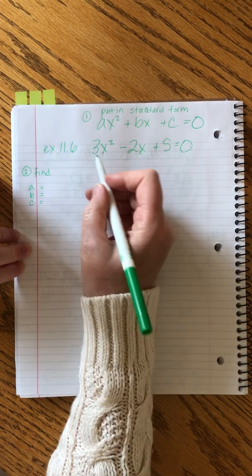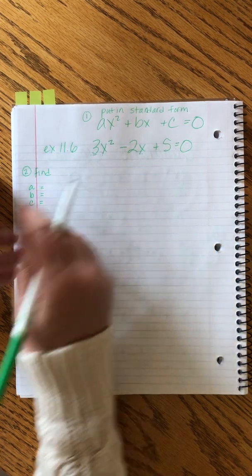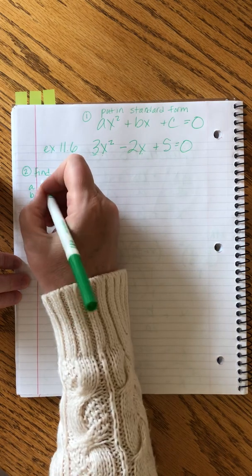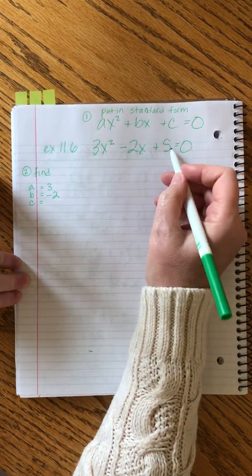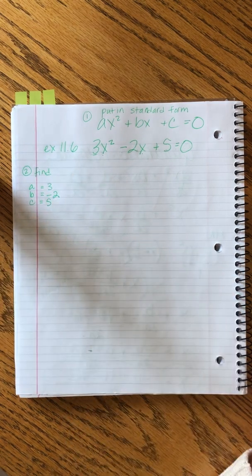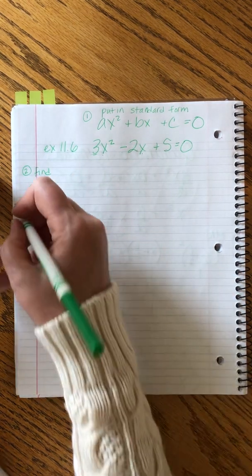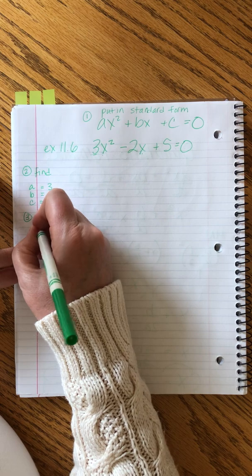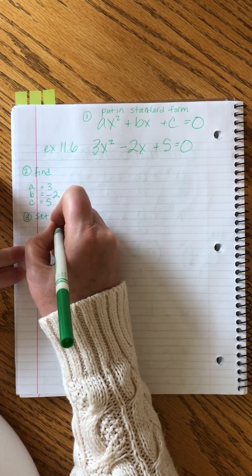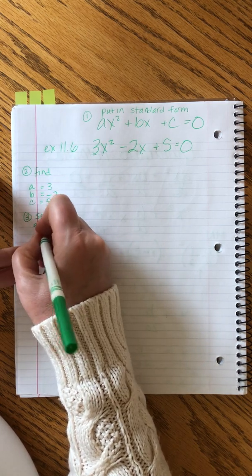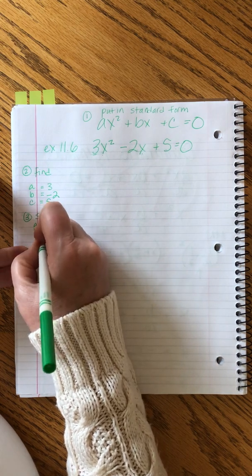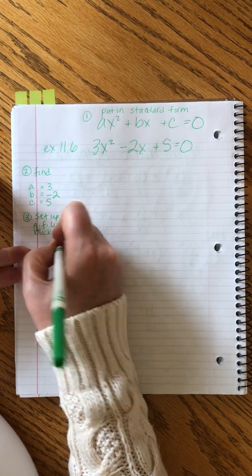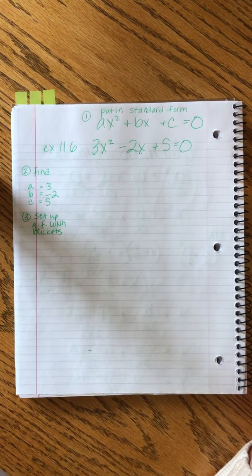Now, finally, it's okay if we have a number in front of our x squared term. It's perfectly fine. 3, minus 2, remember the sign matters, and 5. All right. Third step, set up the quadratic formula with buckets. Please, please, please, always use buckets on this, because I'll show you why.